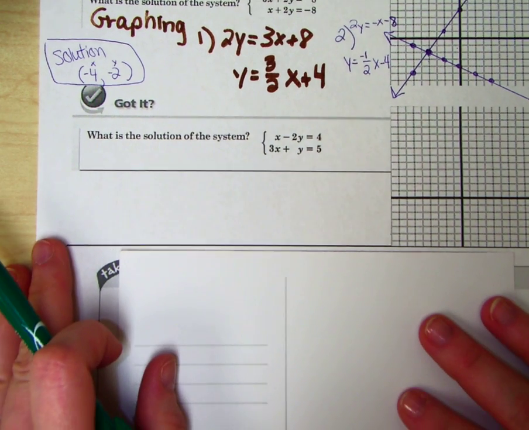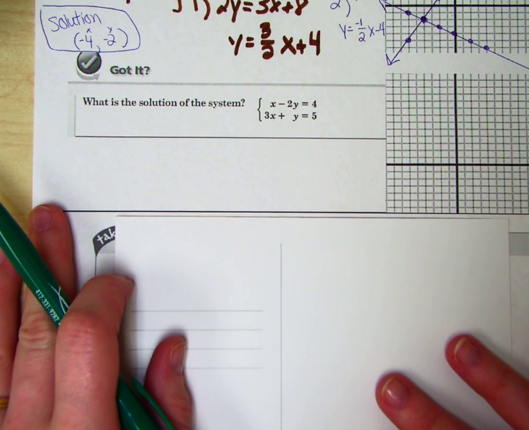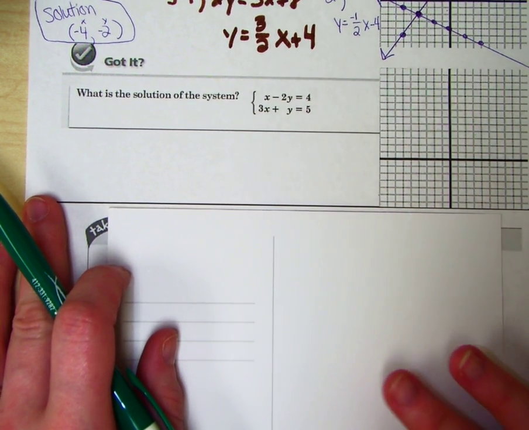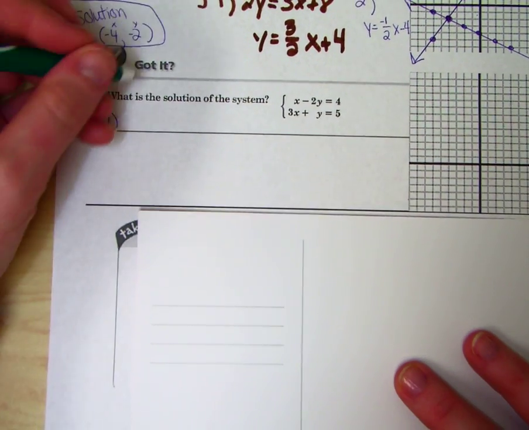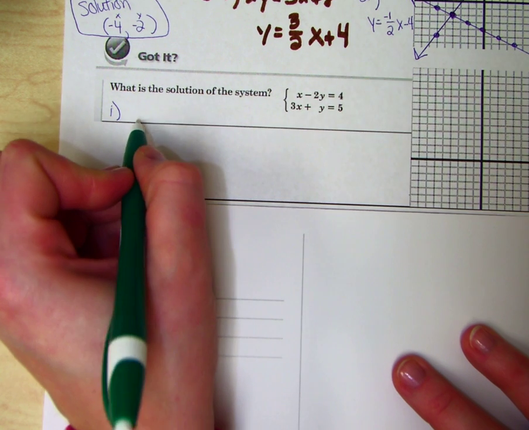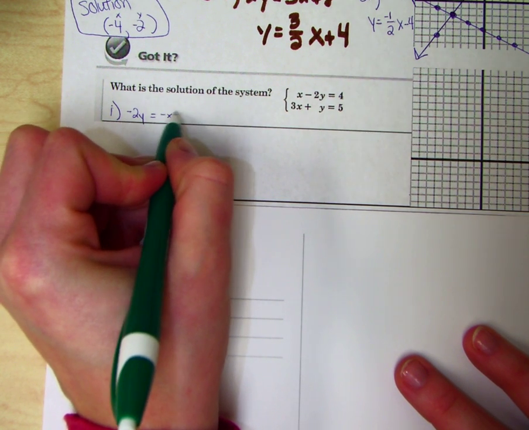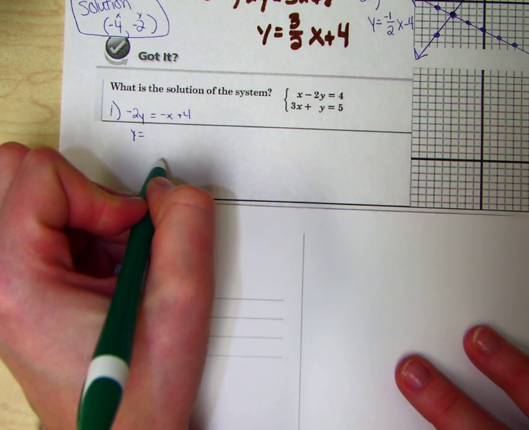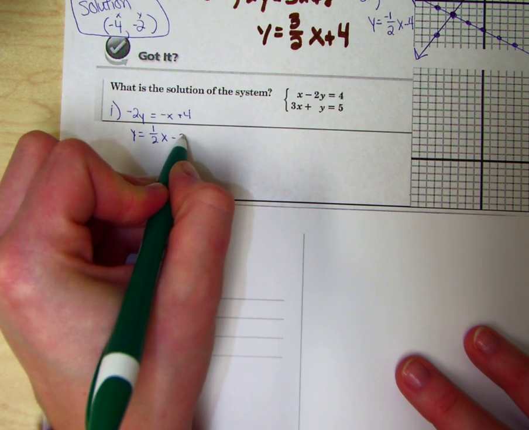In this problem, I'll teach you how to solve the system using tables. I personally prefer to use tables after they're both set equal to y. In the first equation, if you set it equal to y, you pull over the x and you get negative 2y equals a negative x plus 4. Divide by negative 2. Y is a positive 1/2 x minus 2.